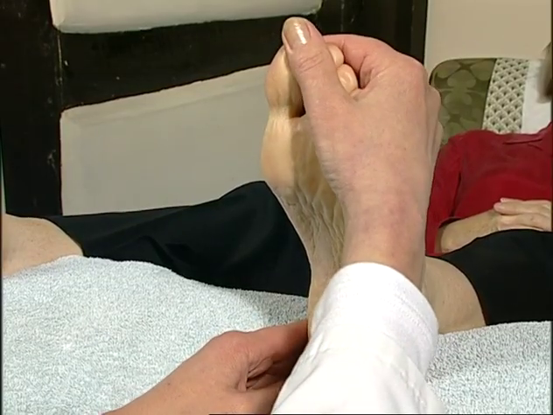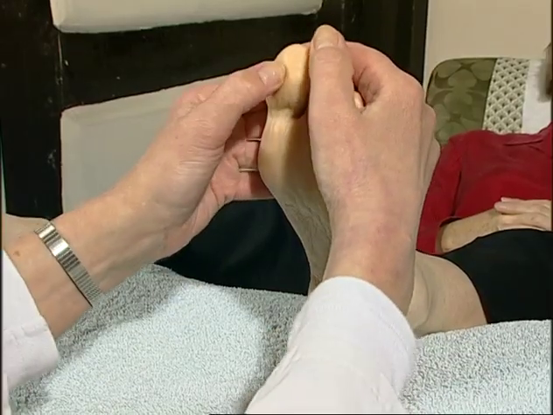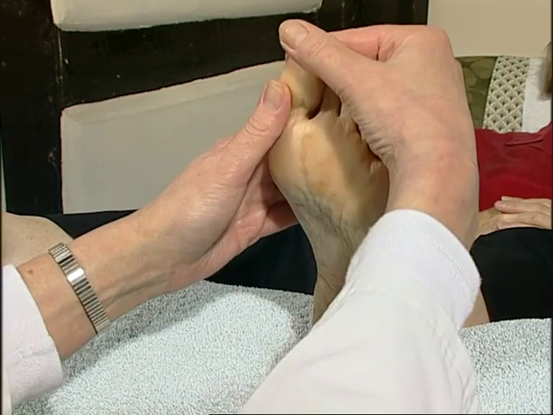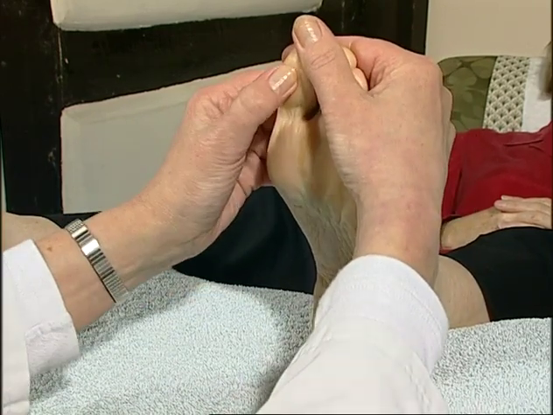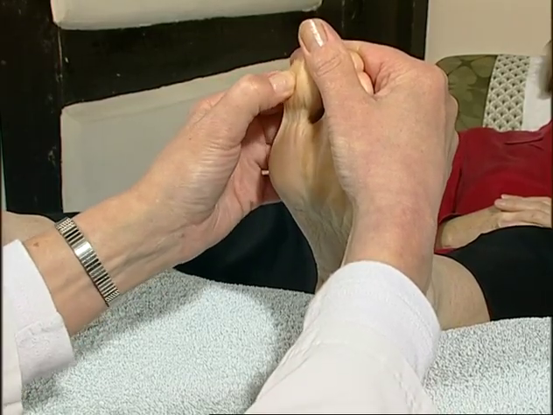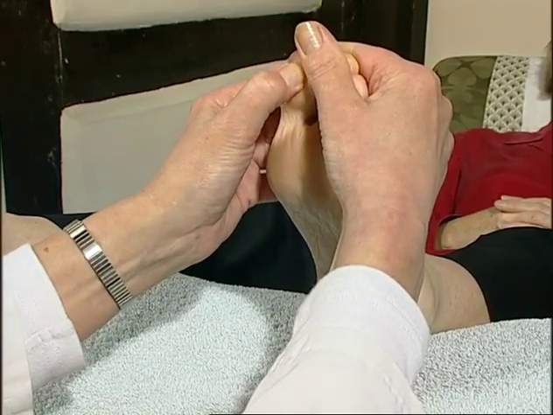So the first reflex is that to the pituitary. So in the centre of the big toe, work with the left thumb, support the tip of the toe with the right hand, work that very centre point and then an area all around that centre point, which will all relate to the centre of the brain.